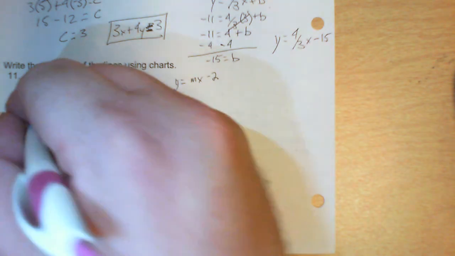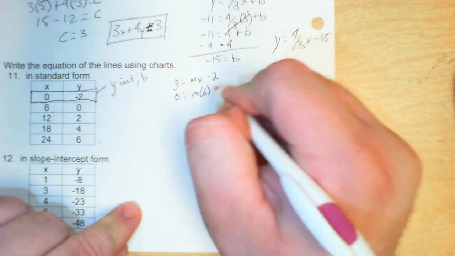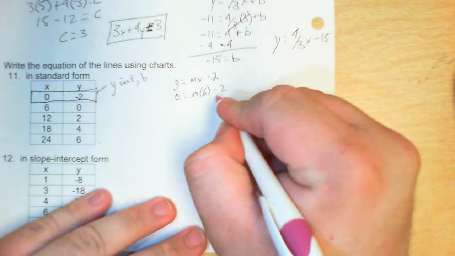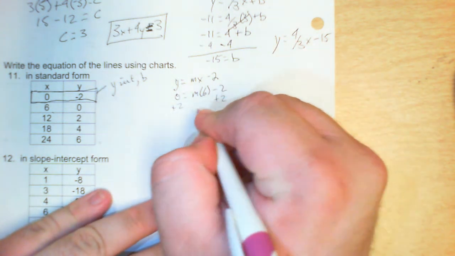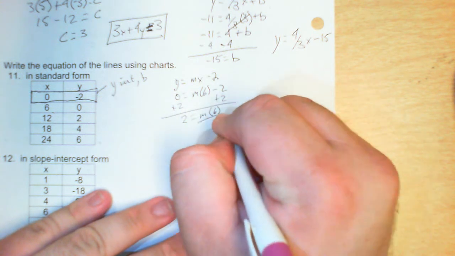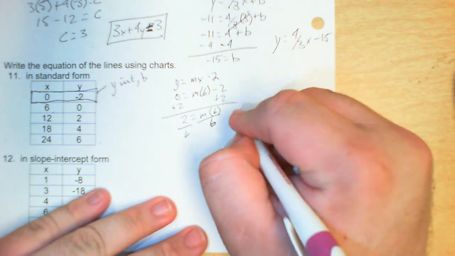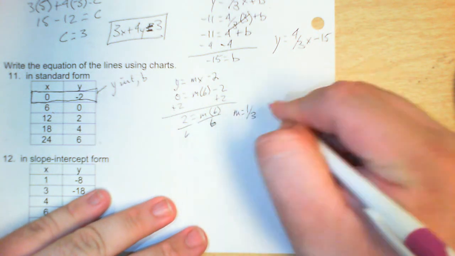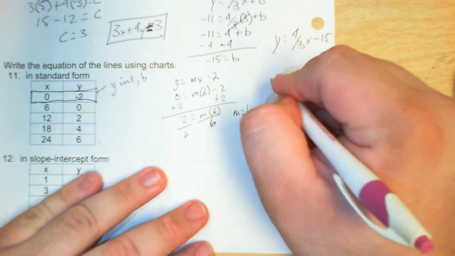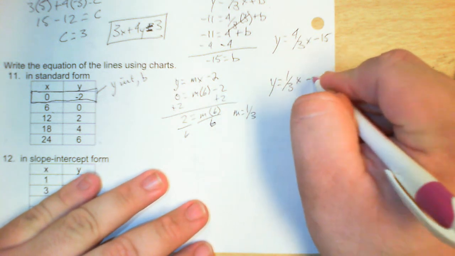So I'm going to take my second point and plug it in. So y equals 0, m times 6 minus 2. Add 2 to both sides. Okay? Divide both sides by 6. m equals 1/3. So now I have y equals 1/3 x minus 2.